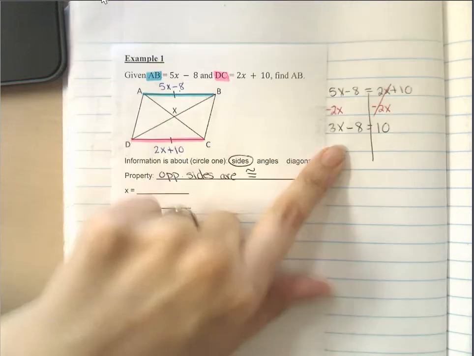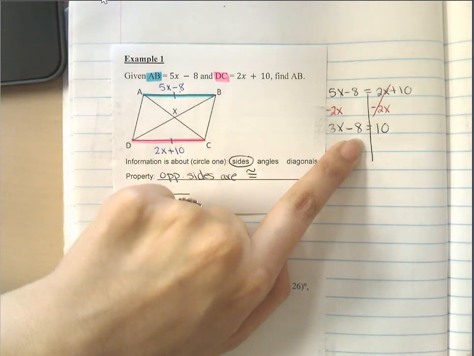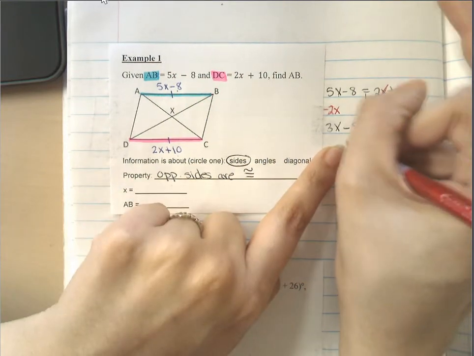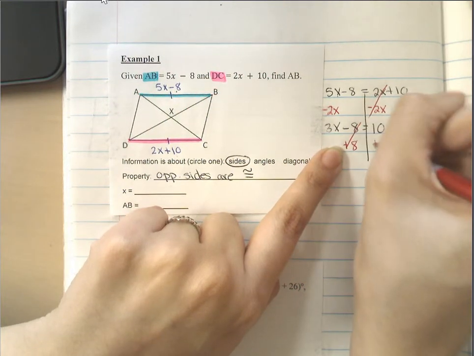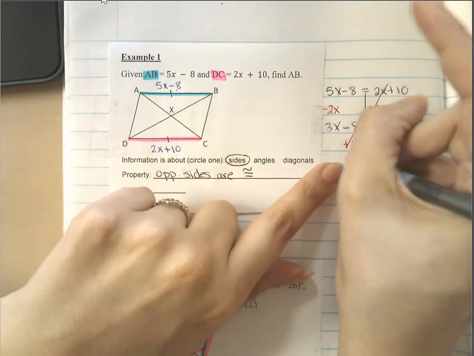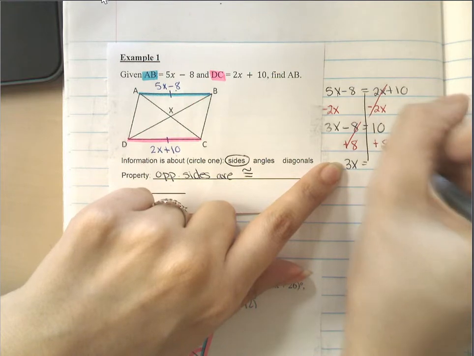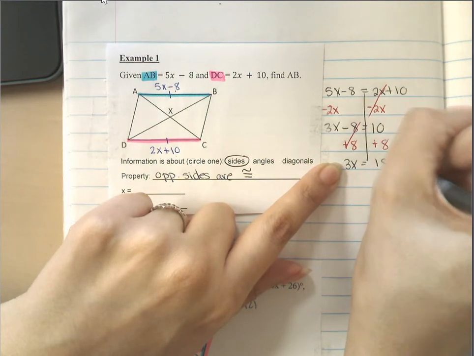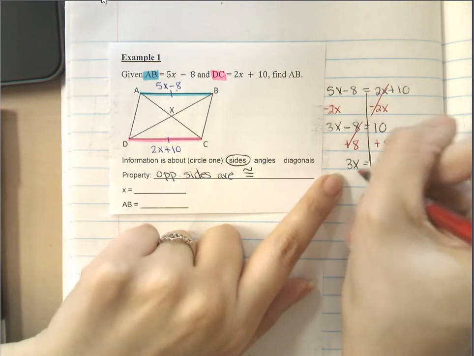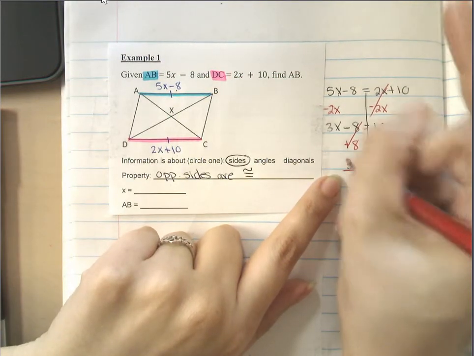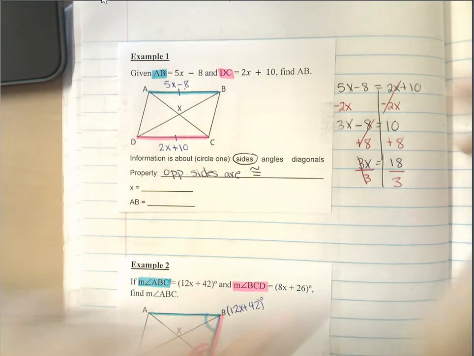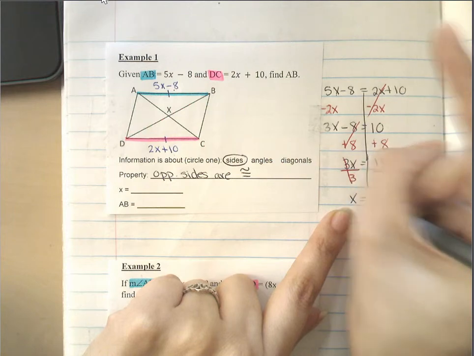Okay, x is on the left side, so I'm going to get rid of the numbers on the left side, but first I have to get rid of the constant. So opposite of subtraction is addition. I'm going to add 8 on both sides. Carry down my 3x. 10 plus 8 on the right side gives me 18. And last step, get rid of the 3. So opposite of multiplication is division. I'm going to divide by 3 on both sides. And so I have x equals 6.